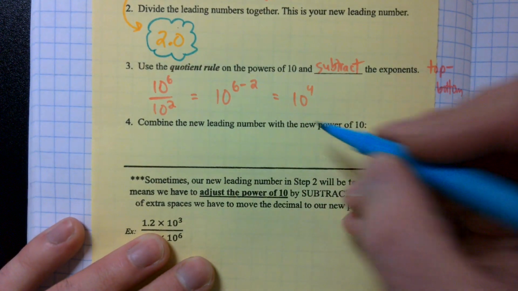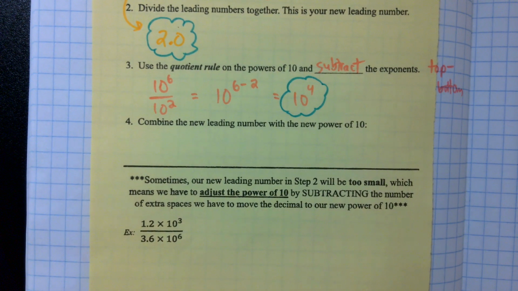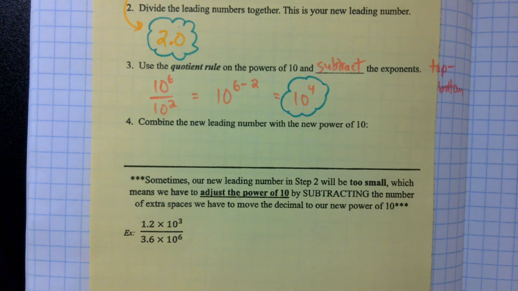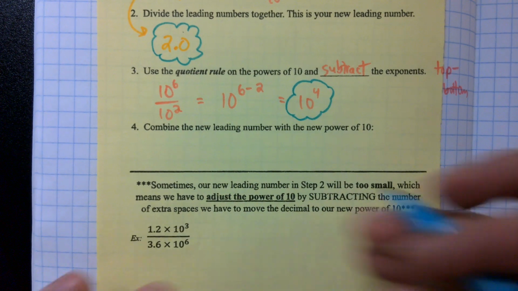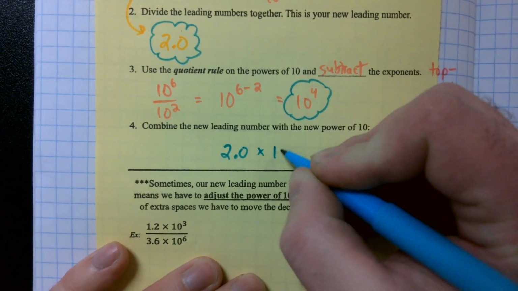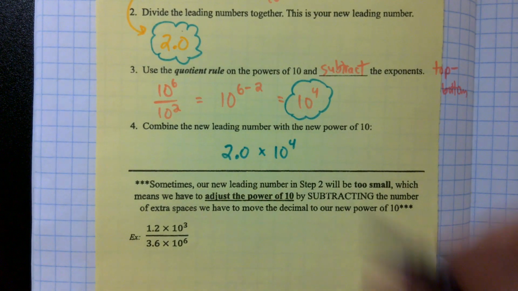So my new leading number is 2. My new power of 10 is 10 to the 4th. Just like yesterday, now I'm going to stick those two answers back together, giving me 2.0 times 10 to the 4th power.